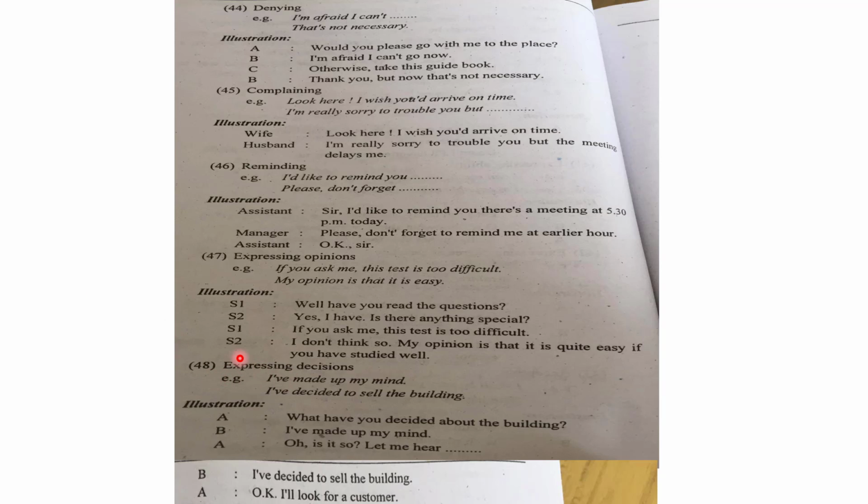So the 48th type is expressing your decisions. For example, I've made up my mind. I've decided to sell this building. So you have finally decided over something and you are just expressing your decision. For example, A says, what have you decided about the building? B, I've made up my mind. A, oh, is it so? Let me hear. B says, I've decided to sell the building. A says, okay, I'll look for a customer then.